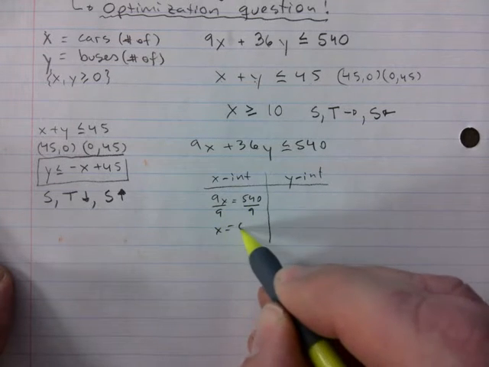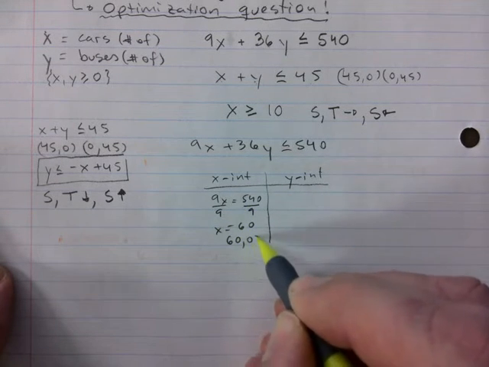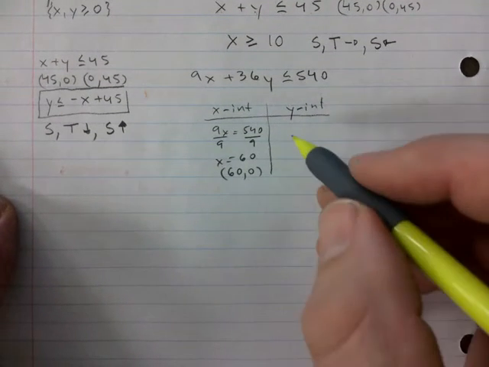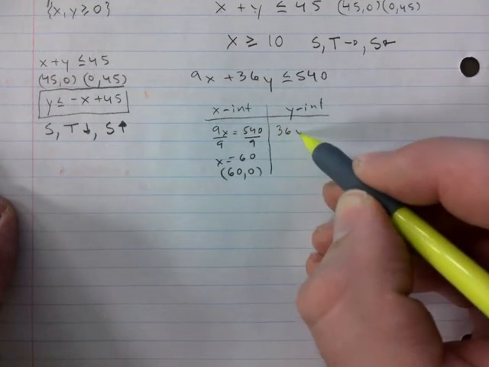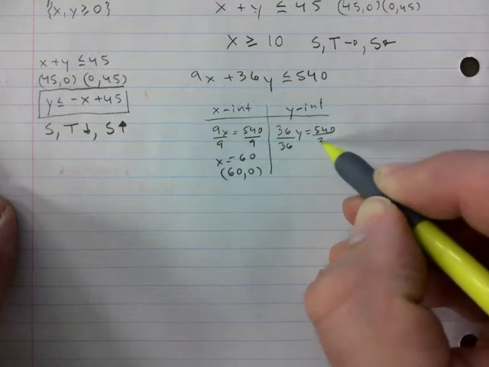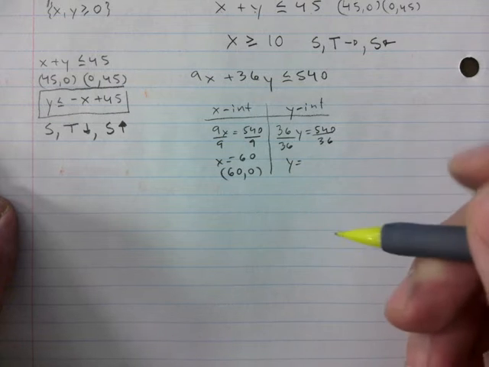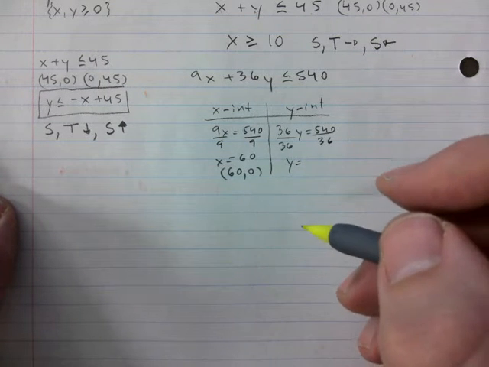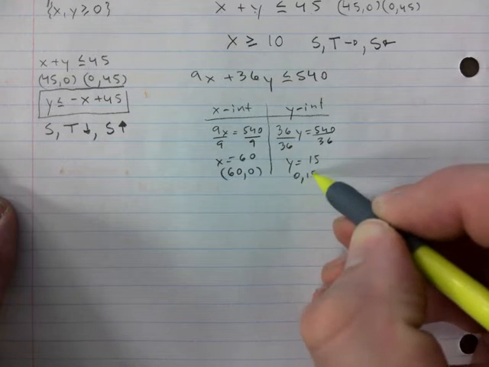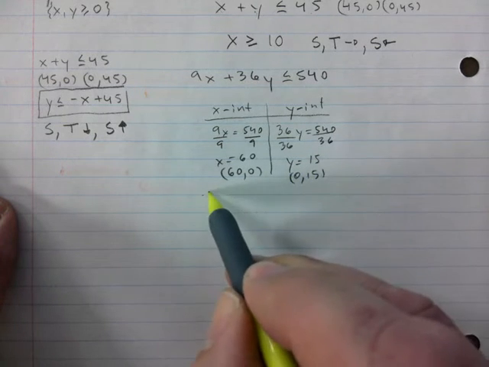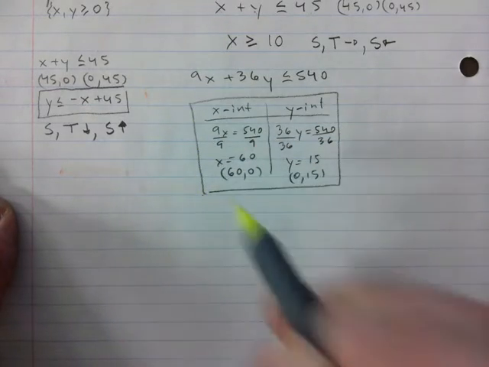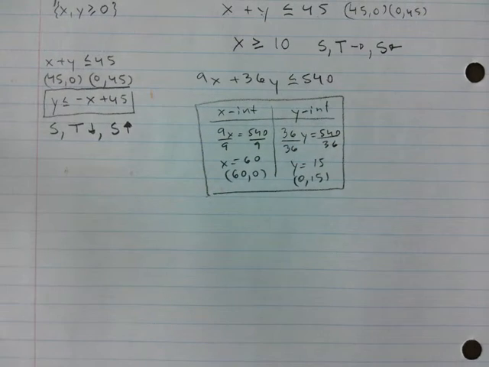X is equal to 60, so 60, 0. Okay. The next one is 36y is equal to 540. And sometimes it's a nice round number. And in this case, it is. So I'm kind of rushing through this a little bit because I want to get to the part where I talk about the optimization part.